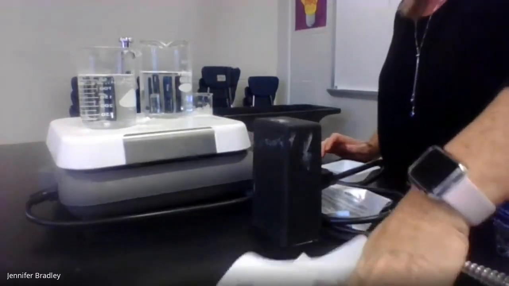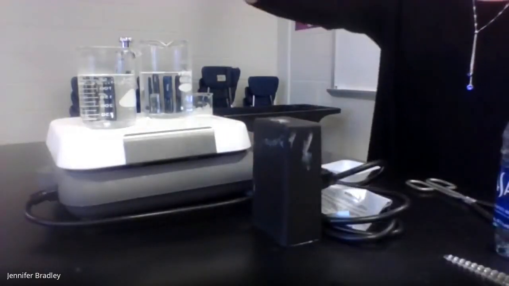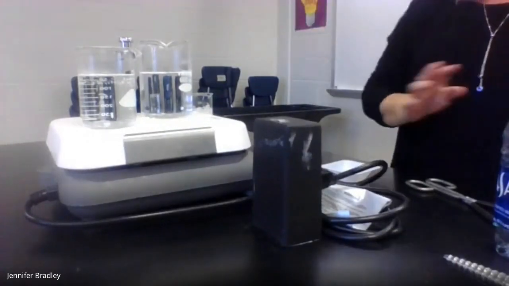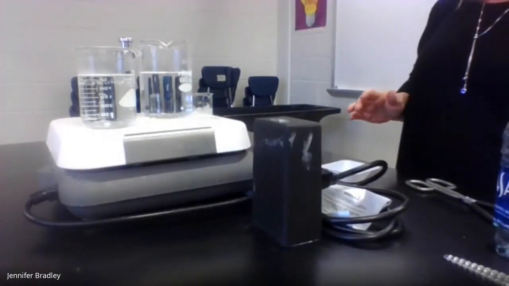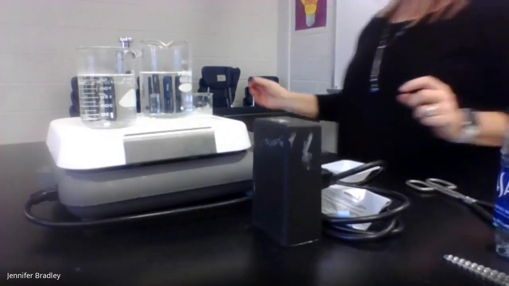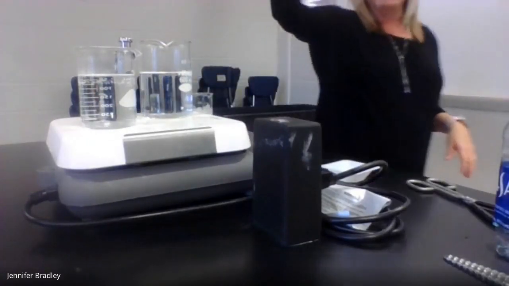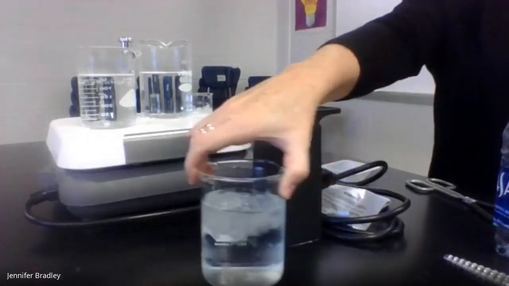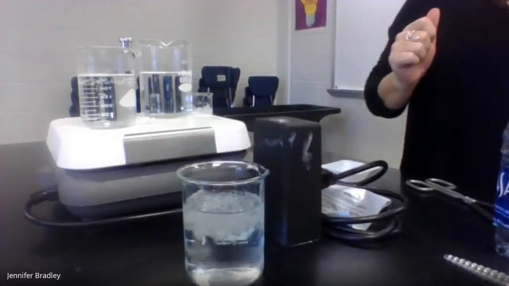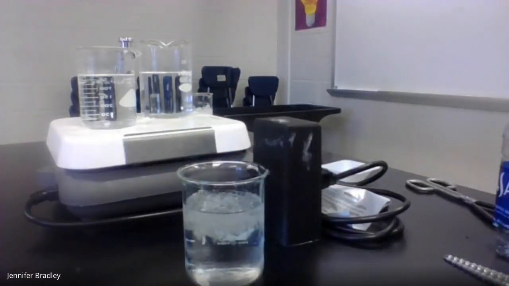So the first thing we're going to do: I have this water right here. You see it's on the hot plate, and it's not quite boiling, but it's obviously very warm. And then I have this other water that I put ice in, so it's really cold, okay? I'm going to drop food coloring in each one, and you're going to observe what happens, the hot versus the cold.